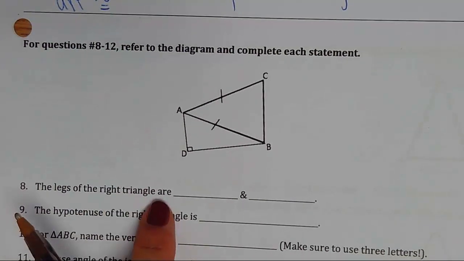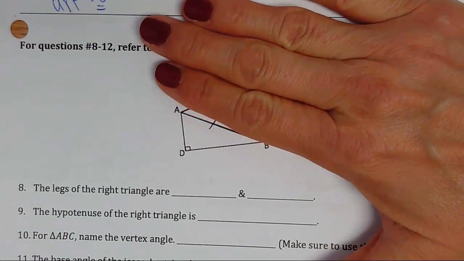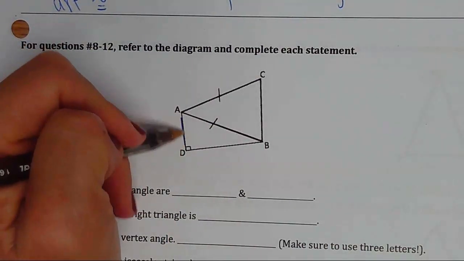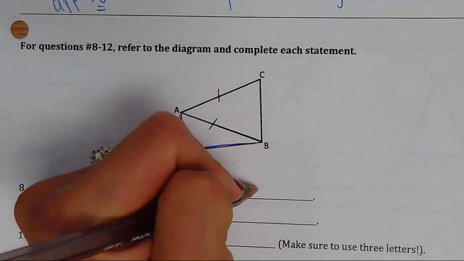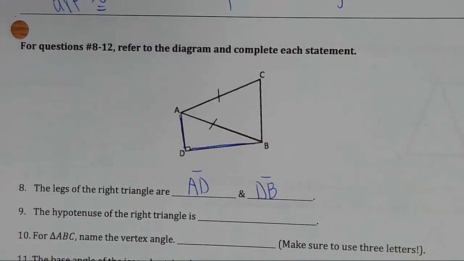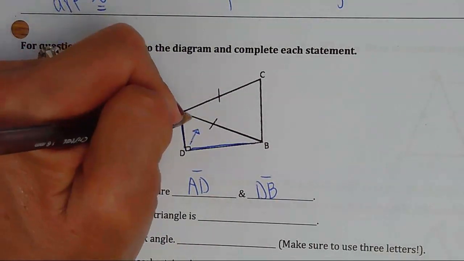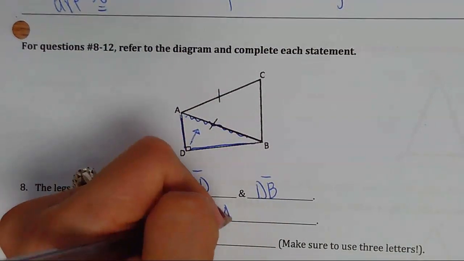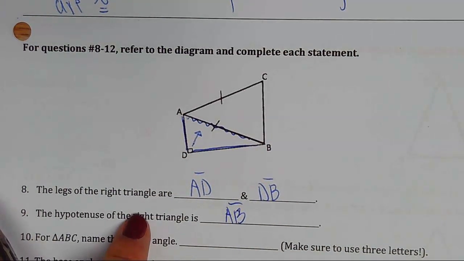Okay, let's refer to the diagram and complete the following statements. The legs of the right triangle, so let's go ahead and identify them. Here's our right triangle right there, ADB or ABD. The legs, they make up the right angle, so your legs would be AD and DB. The hypotenuse of the right triangle, well, the hypotenuse is always directly across from the 90-degree angle, so your hypotenuse would be AB.